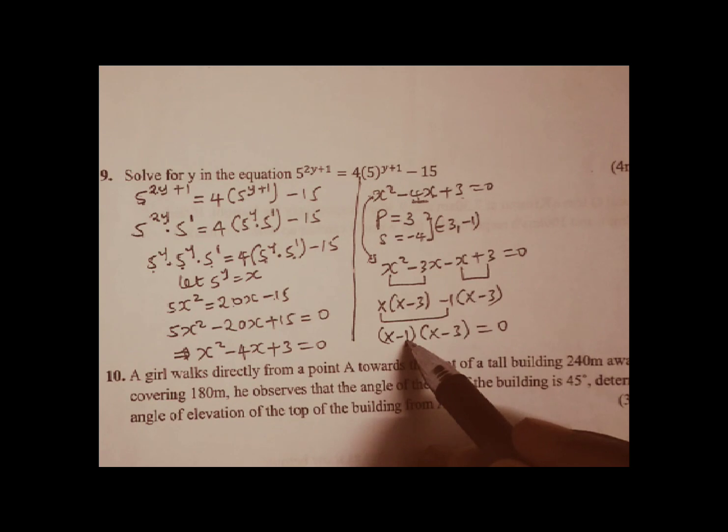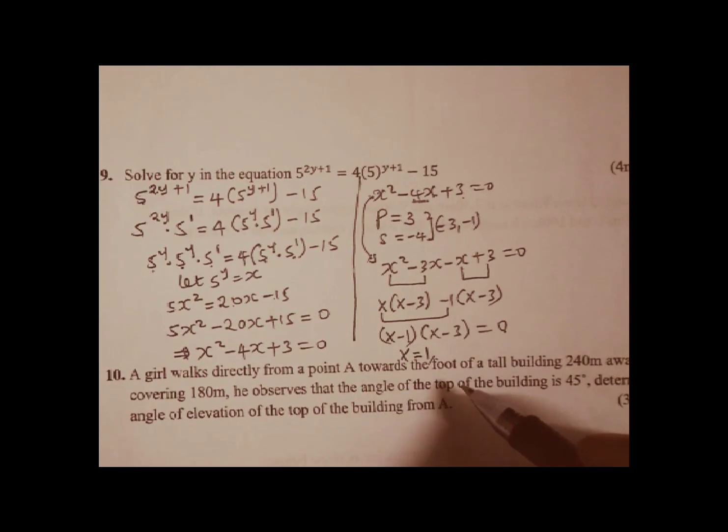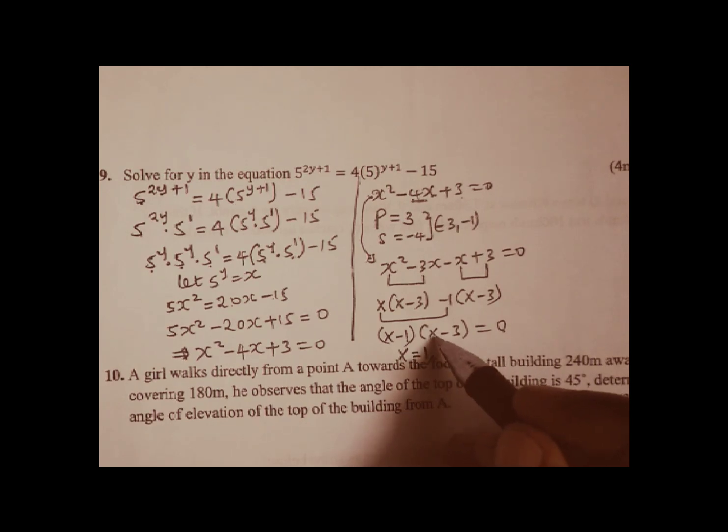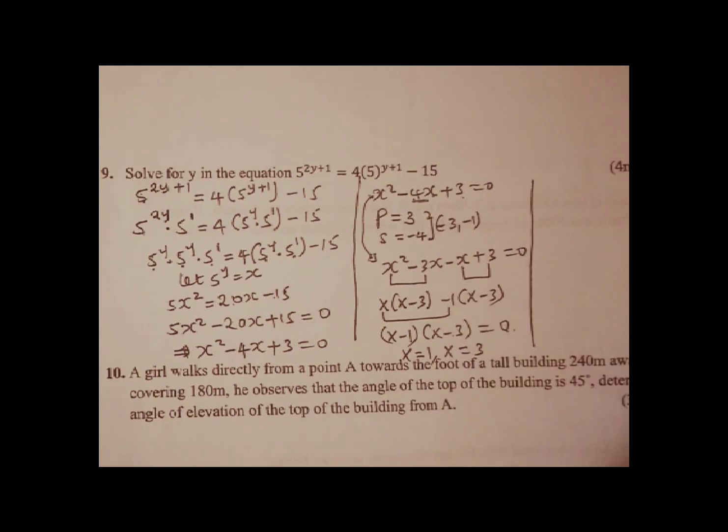If x minus 1 is equated to 0, the value of x is positive 1. And if we take x minus 3 and equate to 0, another value of x is positive 3. From here we can proceed and work out the question.